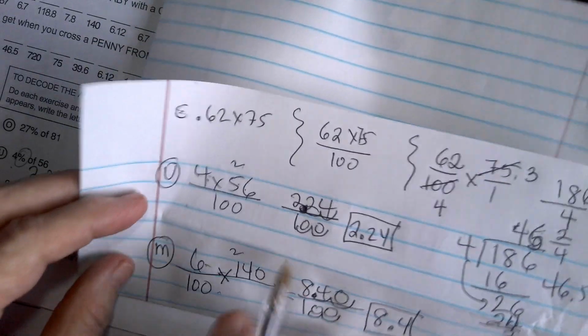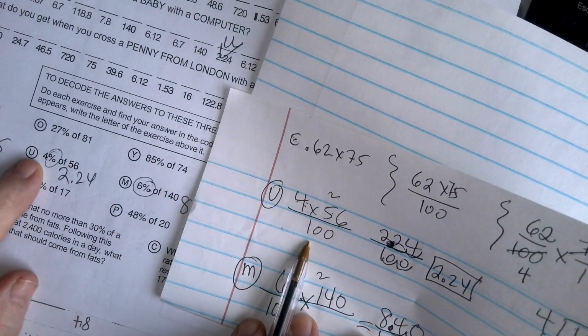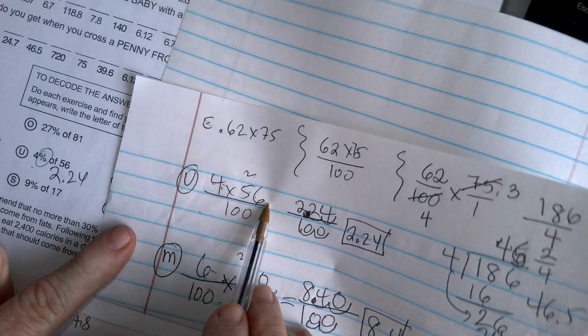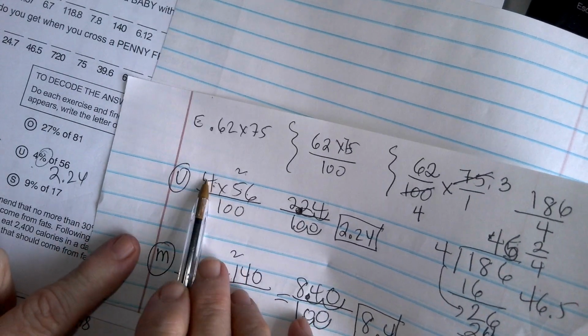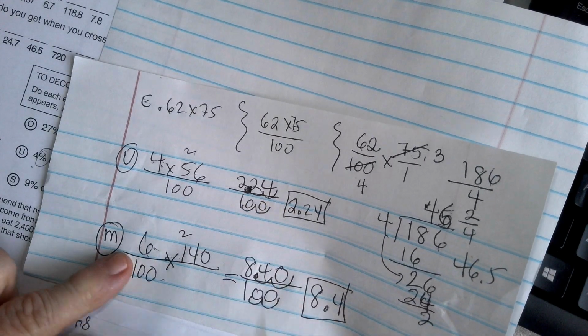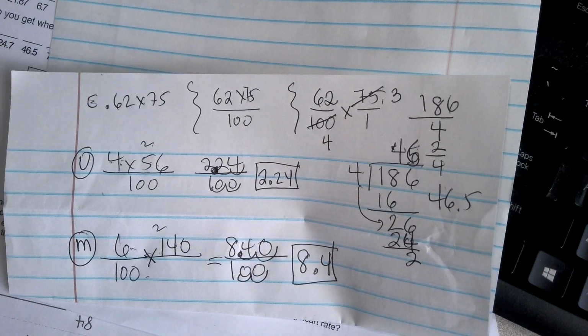Okay, on the U, what we did was we went the 4 times 56 divided by our percent. We multiplied through, got 224, divided by 100, and then just moved the decimal over twice. Okay.